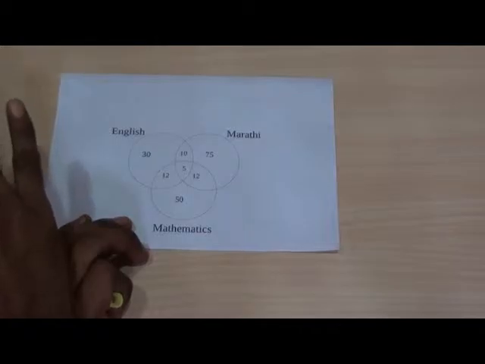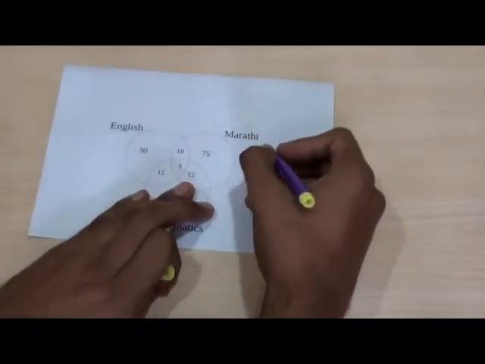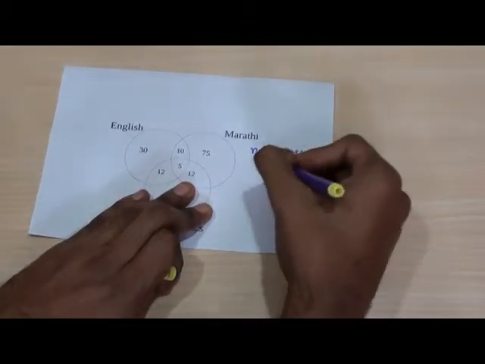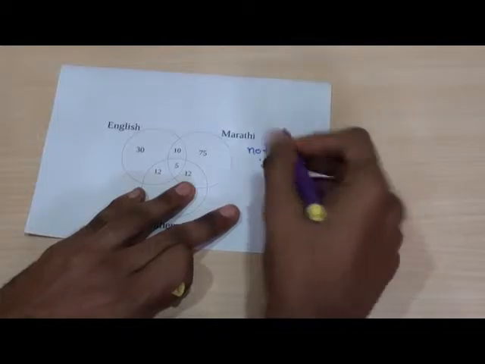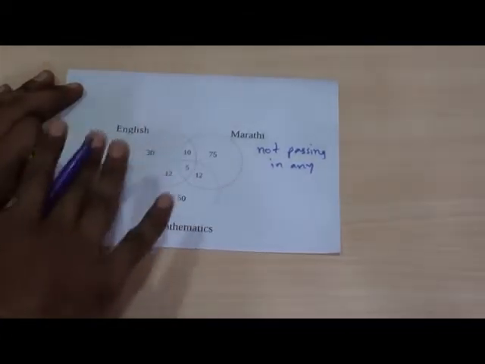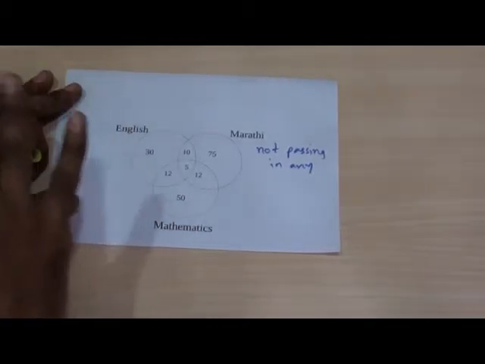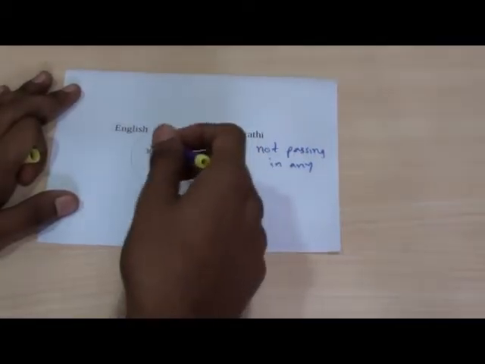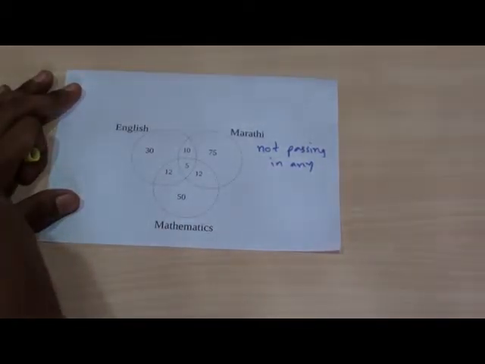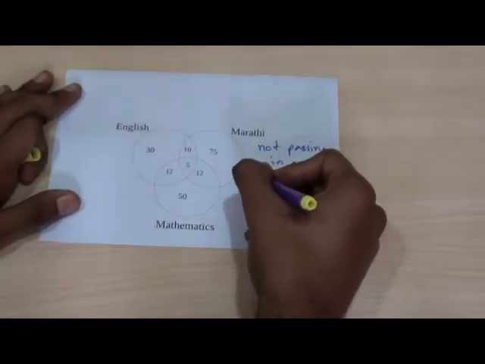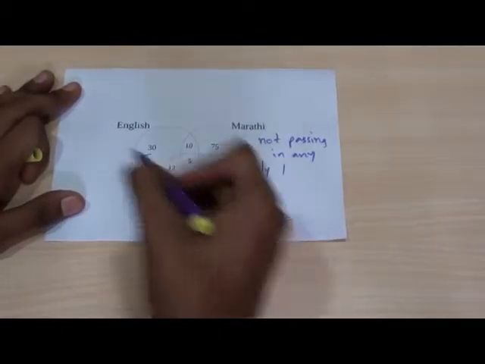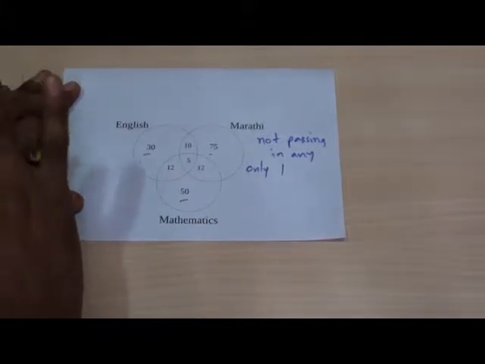So we'll list down what kind of questions are normally asked. Very first is not passing in any. Obviously in this question you cannot solve that because you are not given the total number of students. If I give you the total number of students, obviously you can solve it by counting all the figures in the circles and subtracting it from the total number of students. Then passing in only one. Obviously you can tell that you need to add these three figures because they appear in only one circle.